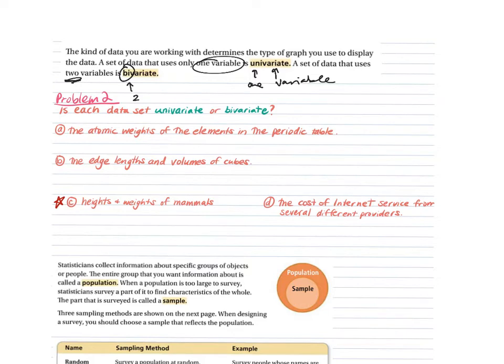Okay, so let's look at this next problem. Is each data set univariate or bivariate? So A says the atomic weights of the elements in the periodic table. And the variable here is just atomic weights. So that is one variable. So this is univariate. And then B says the edge lengths and the volumes of cubes. So there are two variables here. So this is bivariate data.